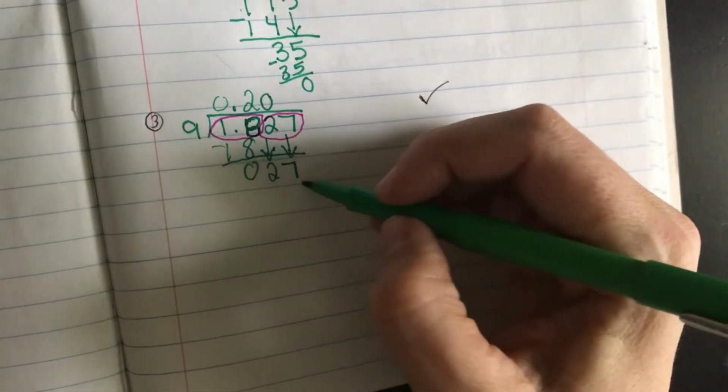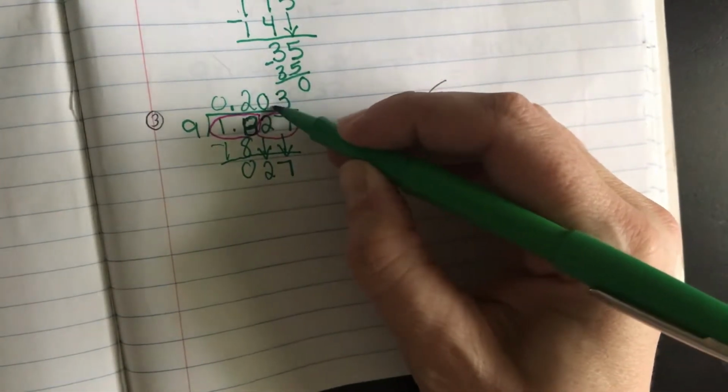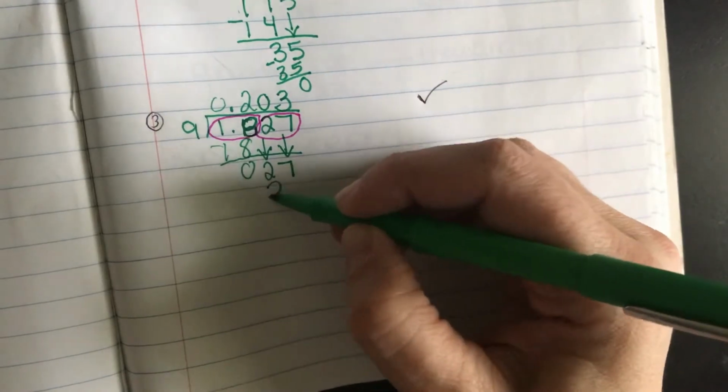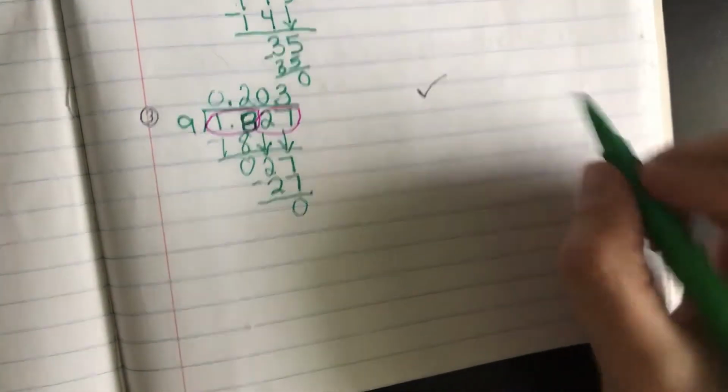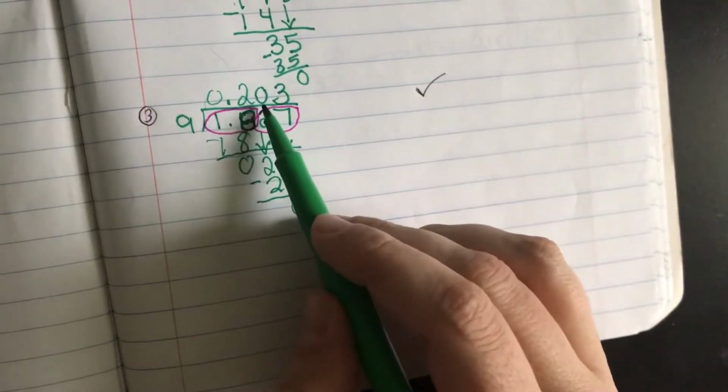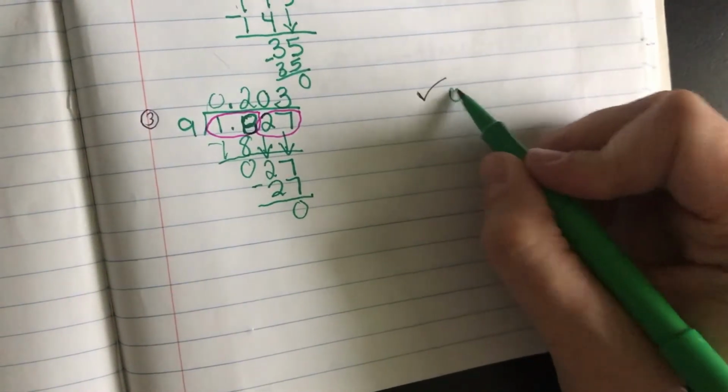9 can go into 27 3 times. 3 times 9 is, in fact, 27. And we get a difference of 0. I can prove to you that we needed to put a 0 here when I multiply it out.